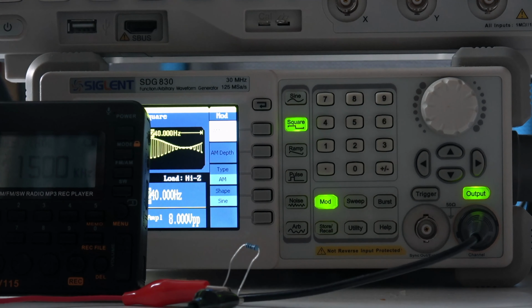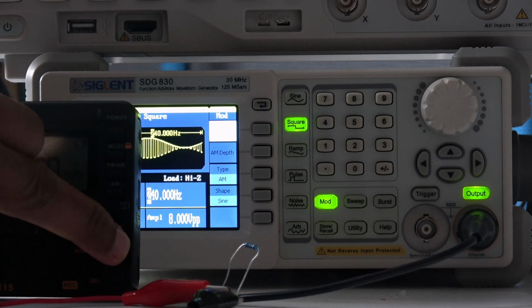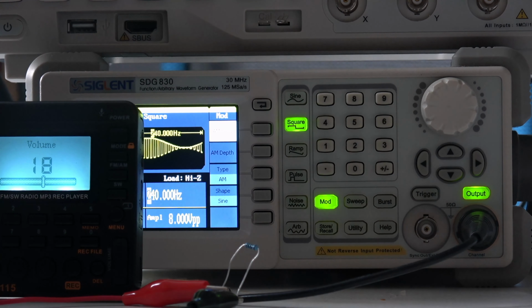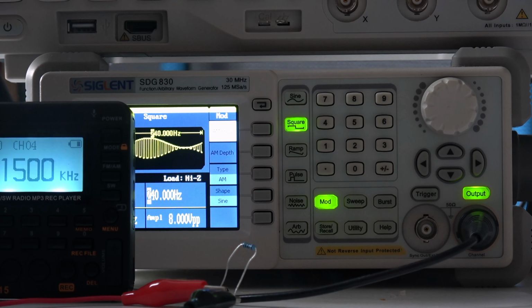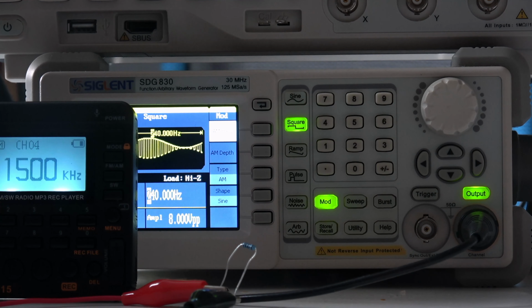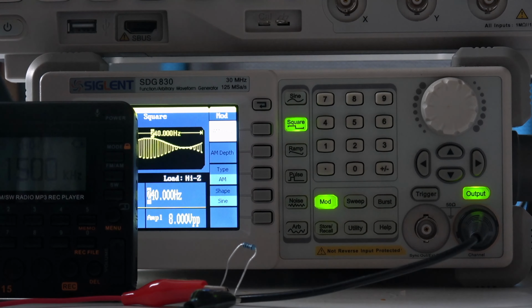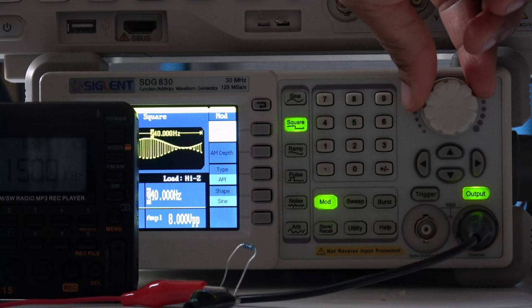So you can see that it is indeed receiving on that frequency 1500, and I'm playing a tone, like I'm modulating the tone at 240 hertz. So if I change the frequency of the tone that is being modulated, the tone that you hear on the radio set should also change, right? So look at it.